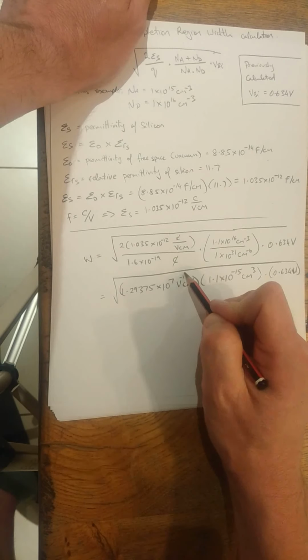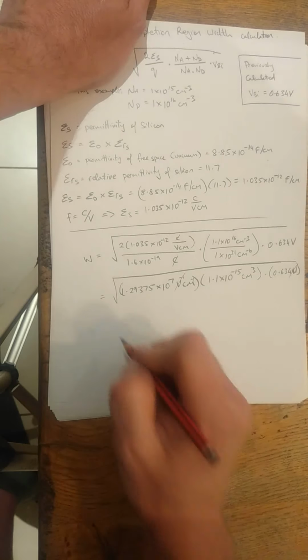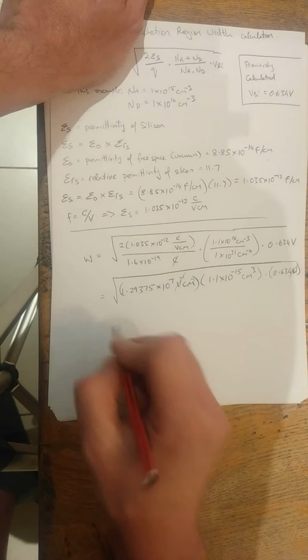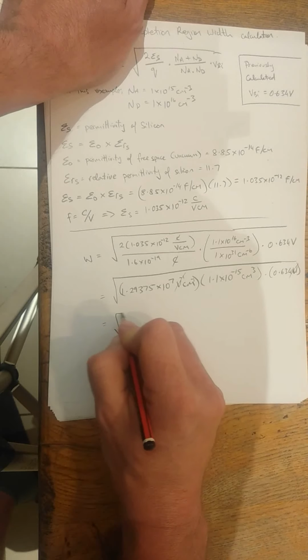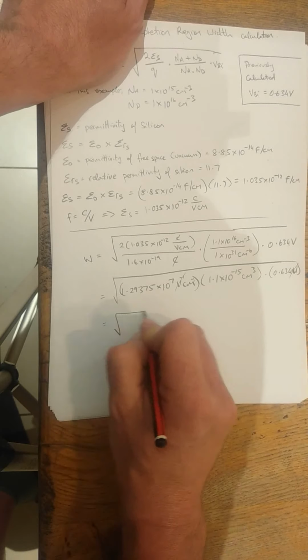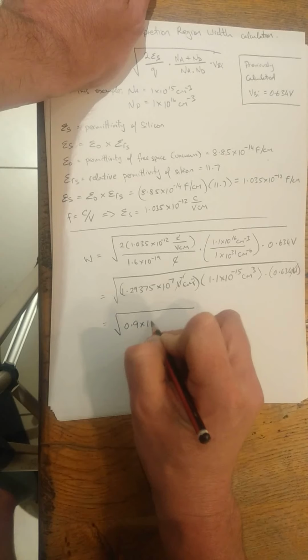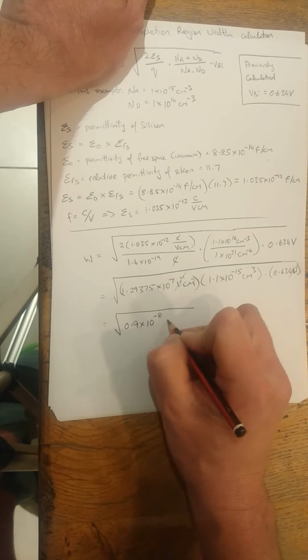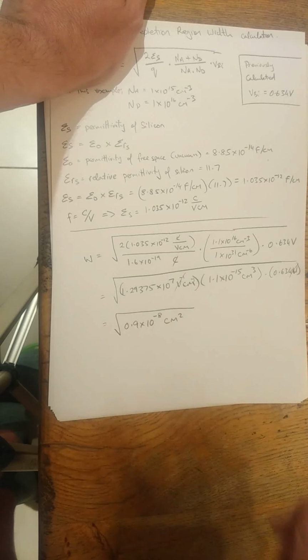All right, this will cancel with this. And then when you work this out, you will get square root of 0.9 by 10 to the power of minus 8 centimeters squared.